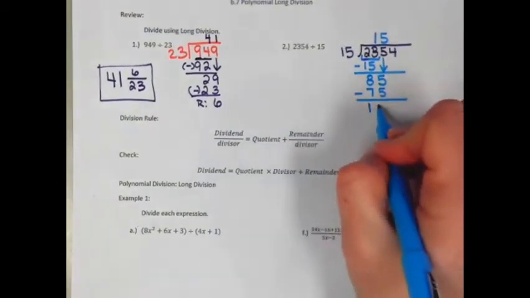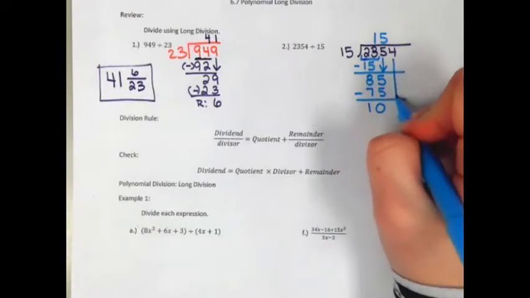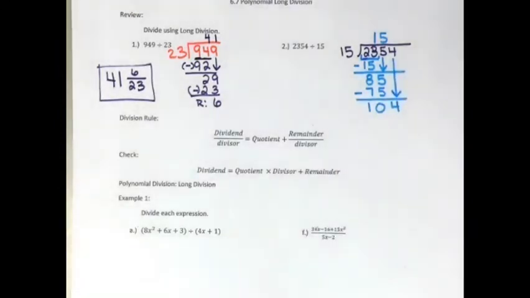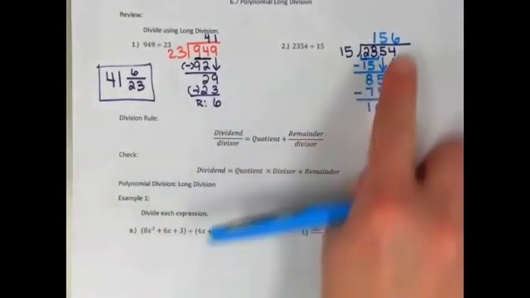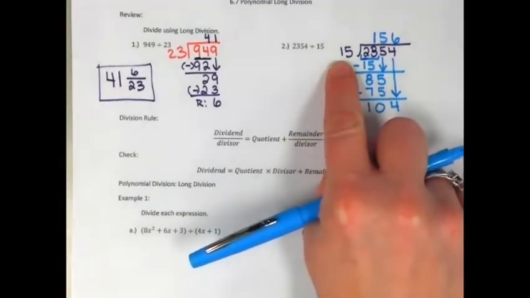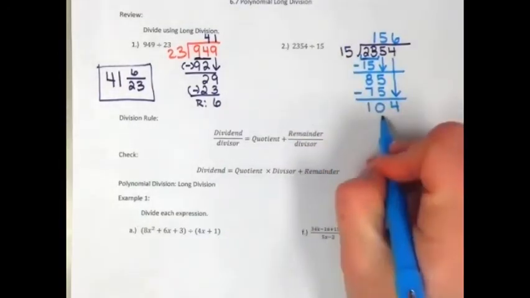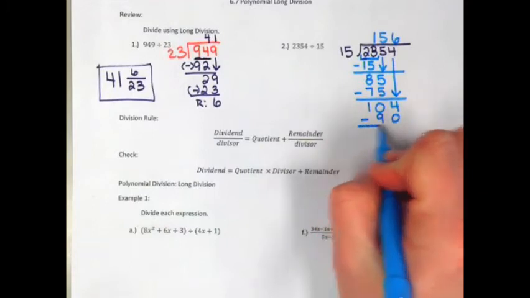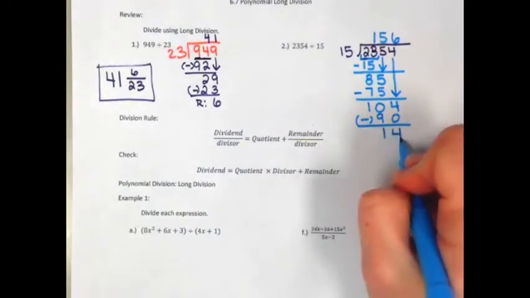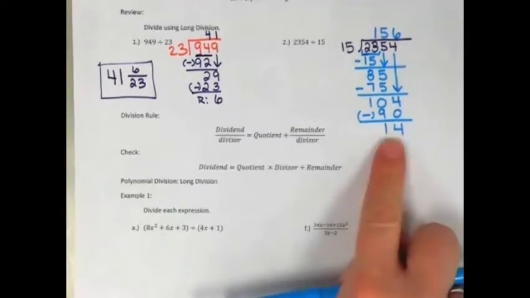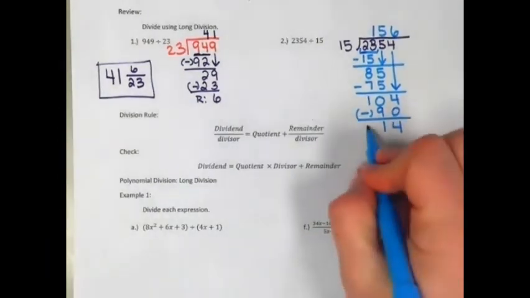Isn't that 10? And then I'm going to bring down the last digit, which is 4. Now 15 goes into 104 how many times? 6. Because 7 would be what? 105, right? Okay. So what's 6 times 15? 90. And what's 104 minus 90? 14. Okay. And then from this, 14 is known as my remainder.